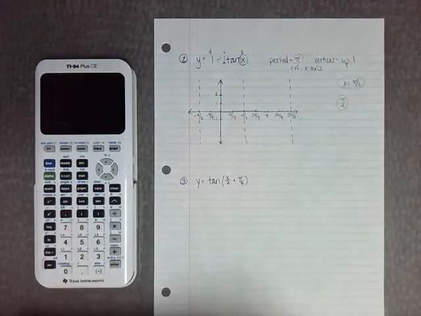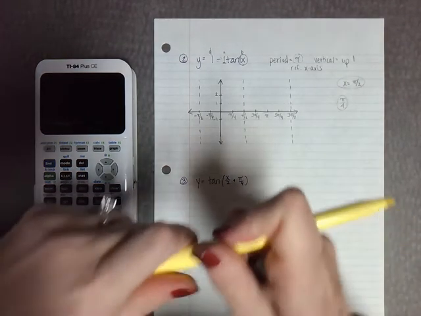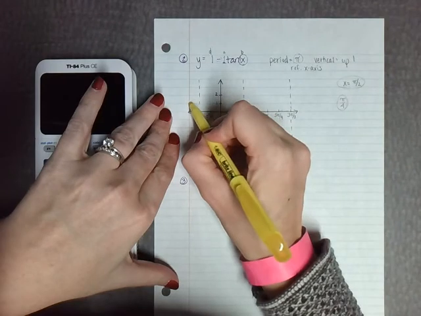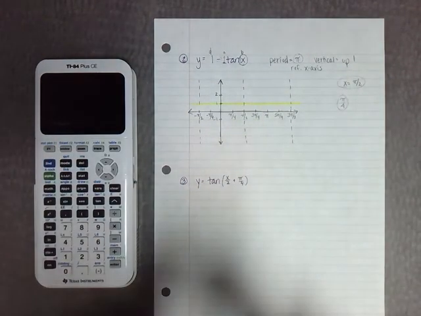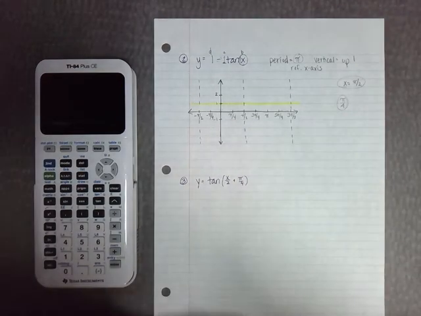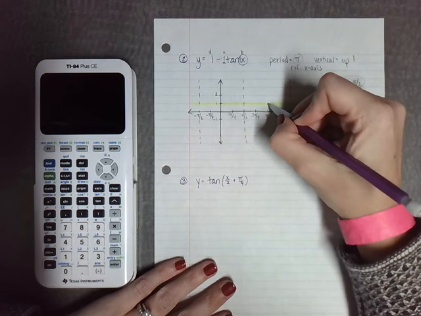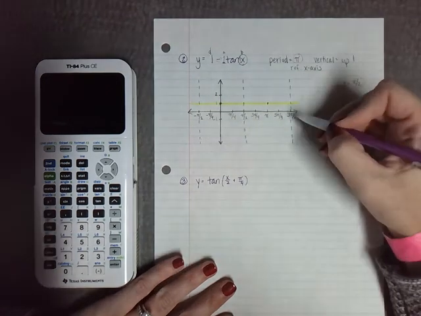Okay, because this graph is shifted up 1 unit, I would take a colored pencil or a highlighter or something and just draw where you're going to imagine your new x-axis being. Treat that as your x-axis. These center points are still at 0, but now they're at 1 since they're shifted up.